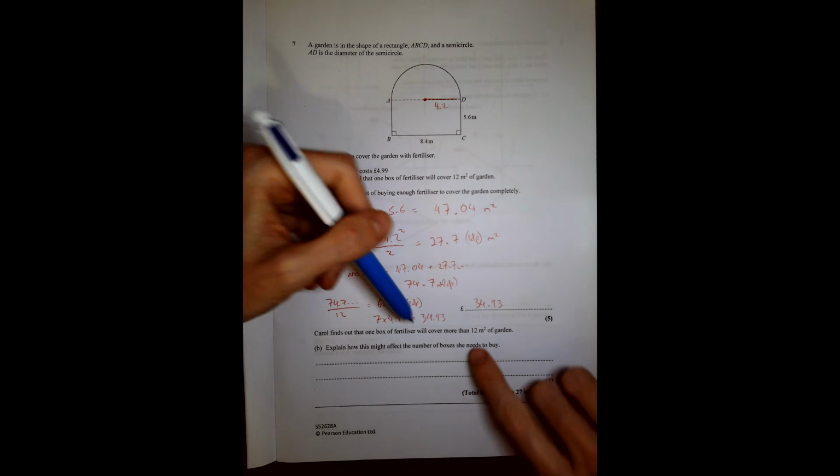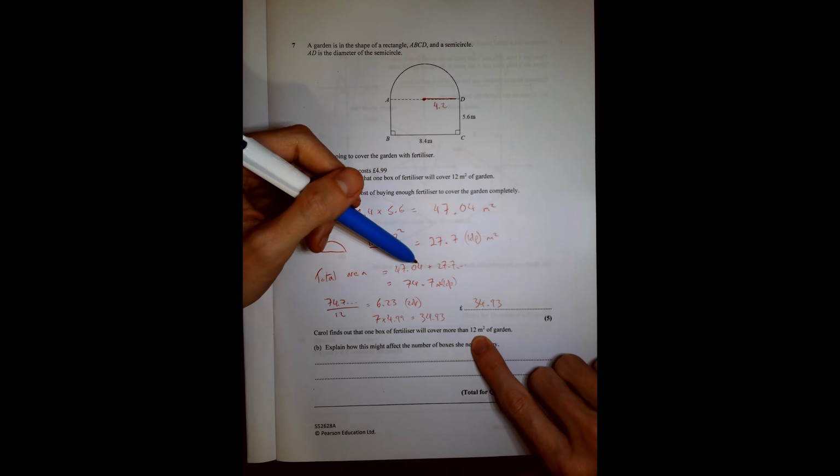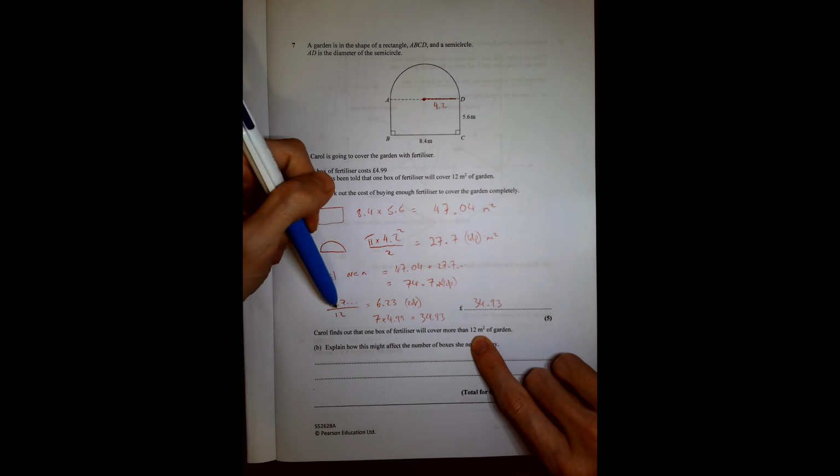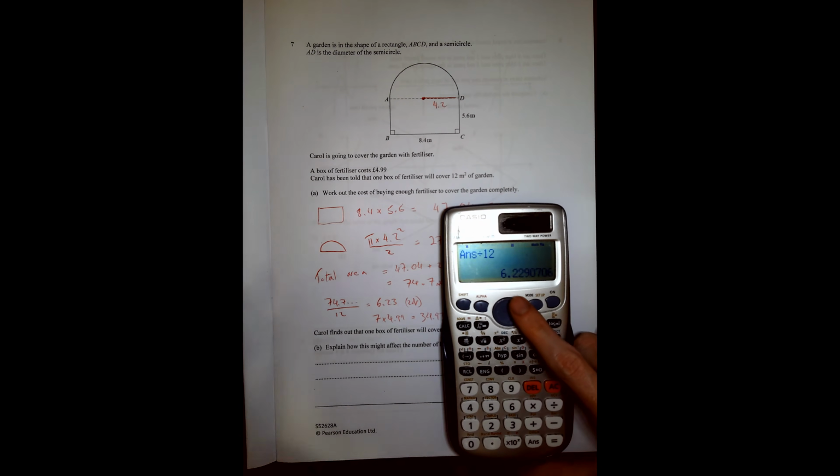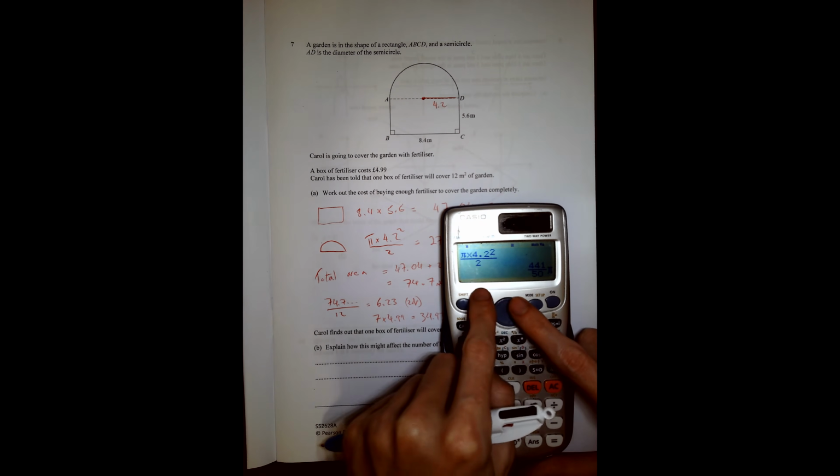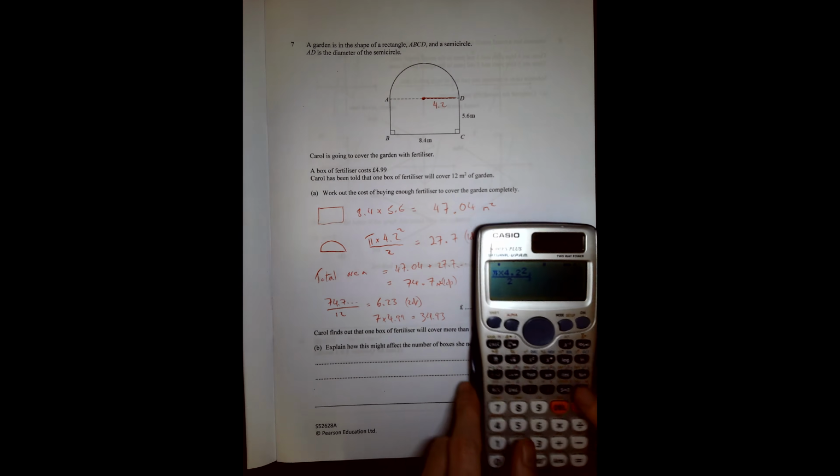Okay, now the next part says Carol finds out that 1 box of fertiliser will cover more than 12 metres squared of garden. Now if 1 box will cover more than 12 metres squared of garden, then we're going to be dividing by something that is more than 12. Now if we go back, we can try this and see what happens. So I have to go back a little bit here. So I've got to this point.